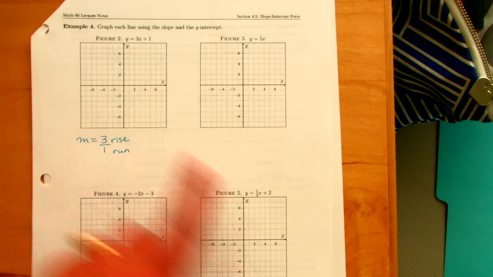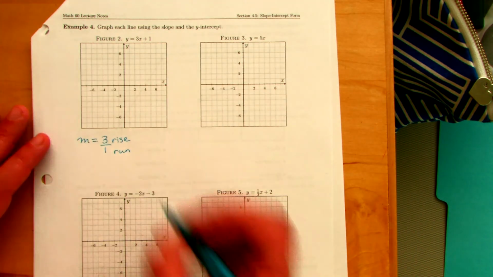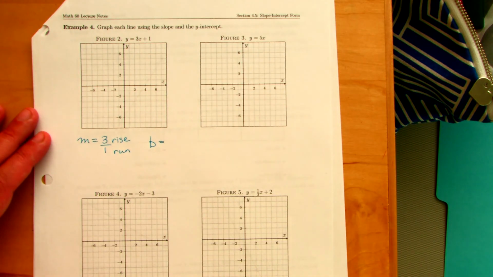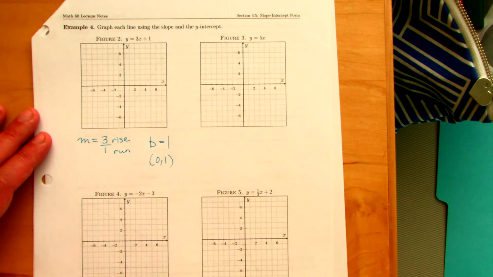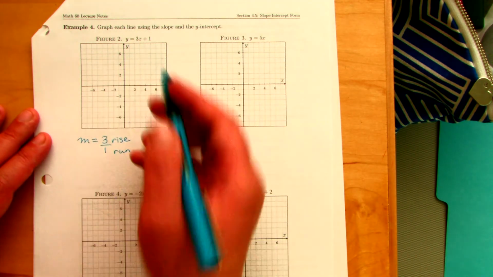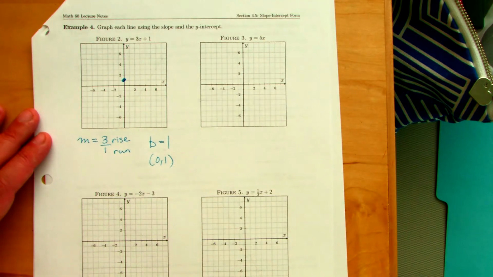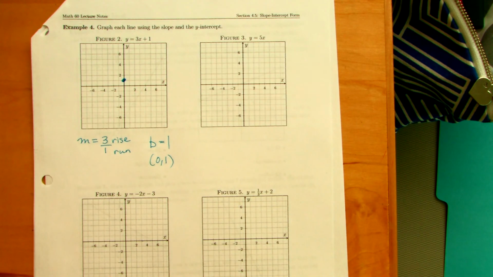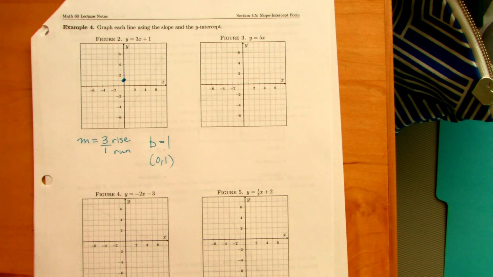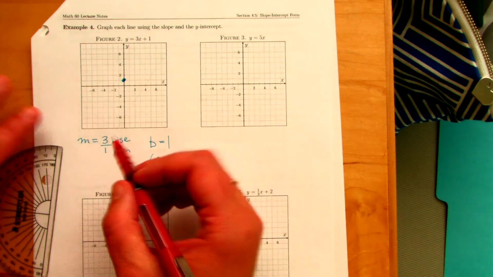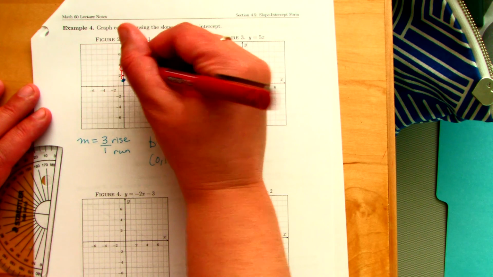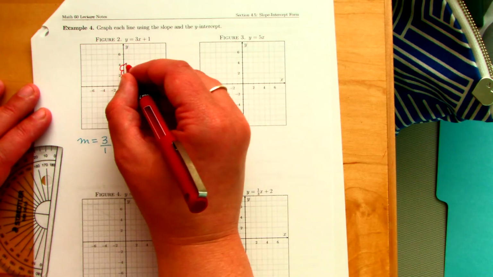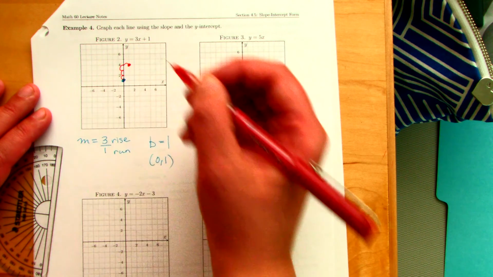Okay, so I'll do this example and this example, and then you guys will do the others. What's b, or the y-intercept, in this example? 1. And I actually prefer it as an ordered pair: (0, 1). When you plug in 0, you get 1. The y-intercept always goes on the y-axis. Now if we use the slope to graph the other points, and I have a little ruler here too, I can go rise 3. That means I'm going to go up 1, 2, 3. Run 1. I'm going to go over 1. My next point is right here.